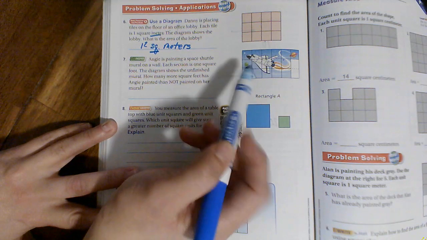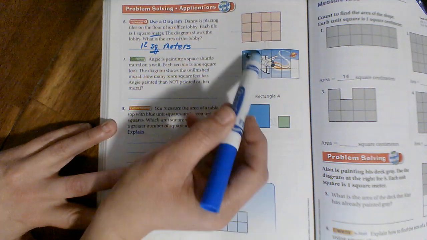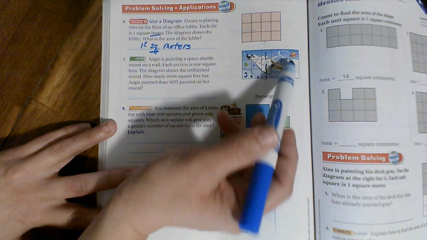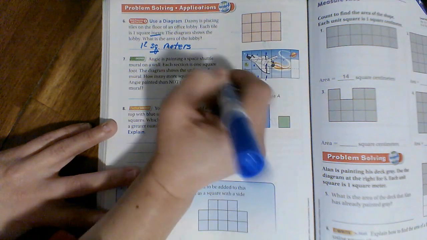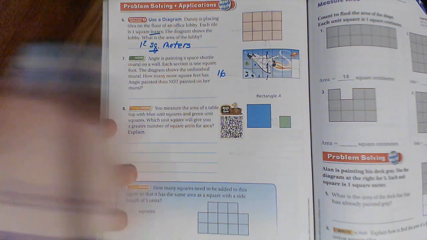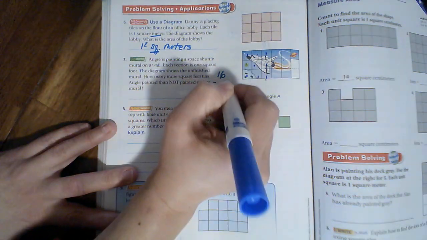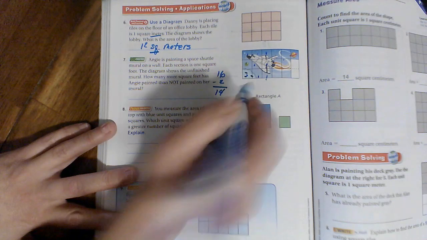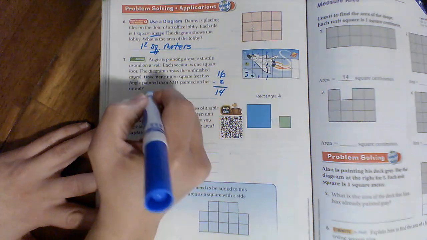How many did she paint? 1, 2, 3, 4, 5, 6, 7, 8, 9, 10, 11, 12, 13, 14, 15, 16. She painted 16. How many did she not paint? 1, 2. Okay, how many more square feet has Angie painted than not painted? So 14. Okay, 14 square feet.